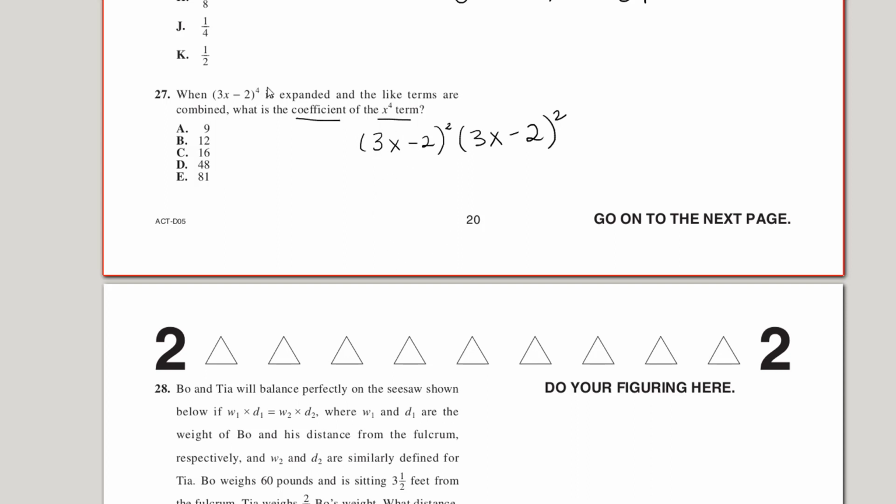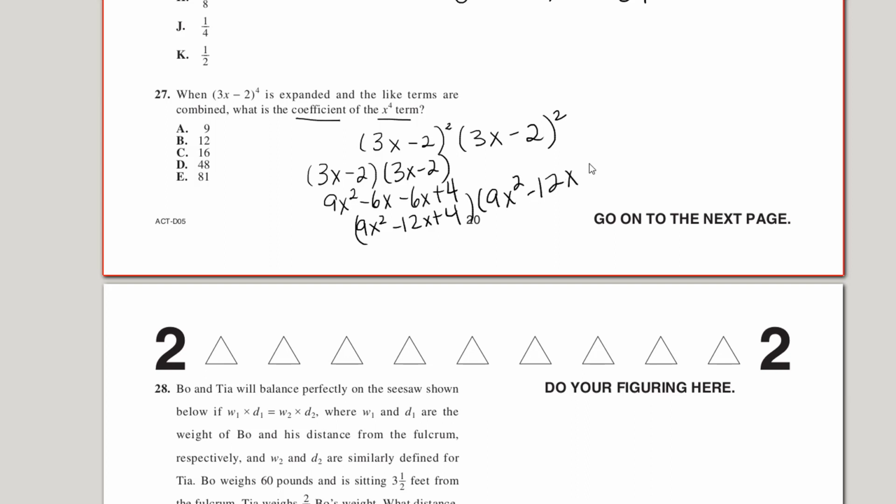3x minus 2 to the fourth is the same as taking 3x minus 2 squared and multiplying those together. So I want to look at 3x minus 2 times 3x minus 2. And when I foil this out, I get 9x squared minus 6x minus 6x plus 4. Let's combine like terms: 9x squared minus 12x plus 4. That's what we get when we multiply these together. But remember, we've got two of those, so we're going to multiply this together again. And we're really only concerned with the coefficient in front of the x to the fourth term.